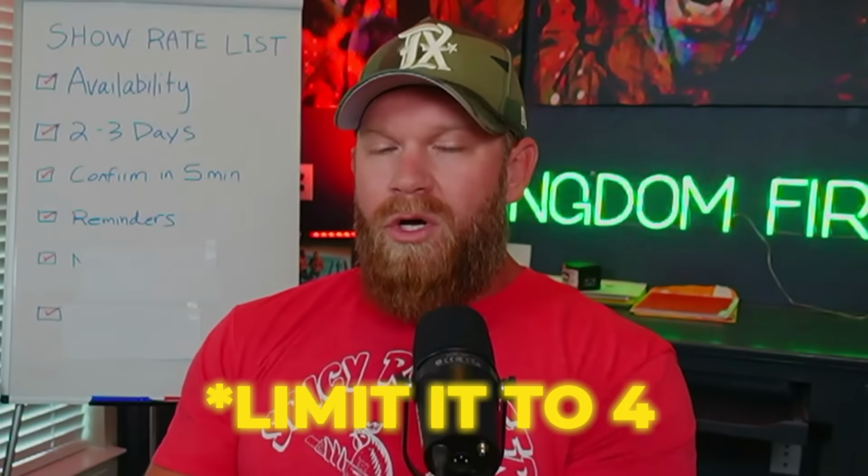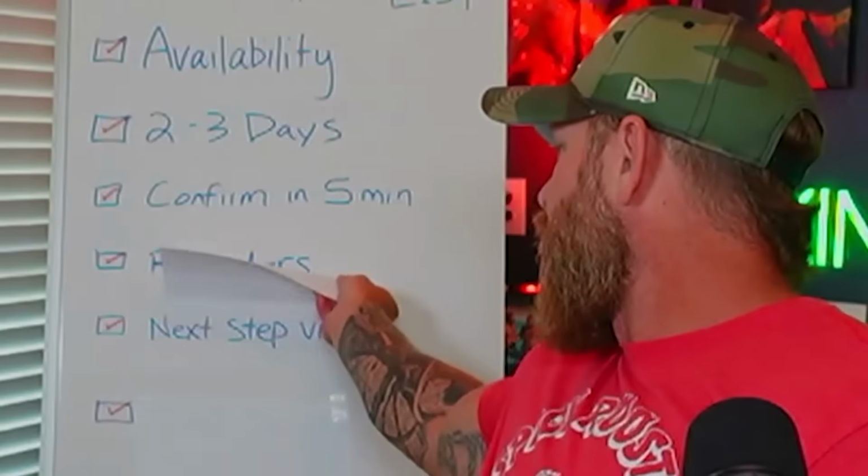So what I would recommend doing now, and this is what we do, is we limit it to 4. So we do a personalized confirmation email, and then we do a 1 hour reminder, and then a 5-minute text reminder. That's it. So it's like auto reminders. We do basically 2 or 3 on top of the email, text, manual confirmation that we do for the lead when they book in.